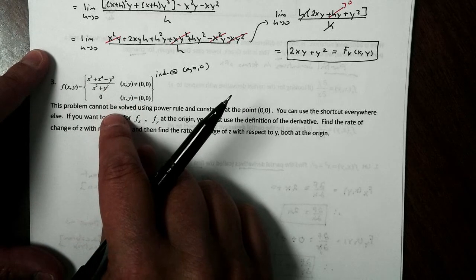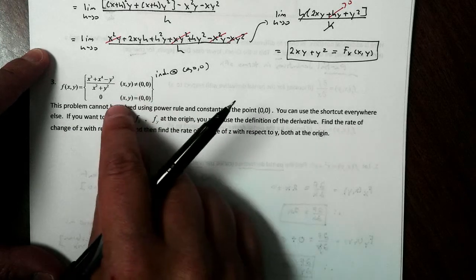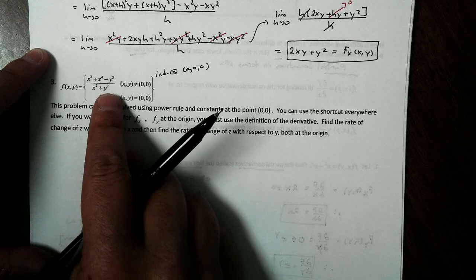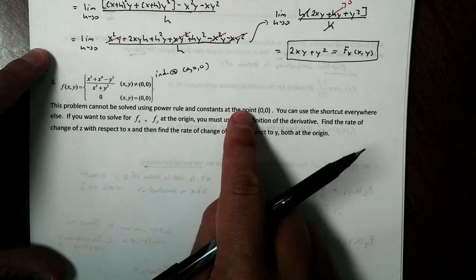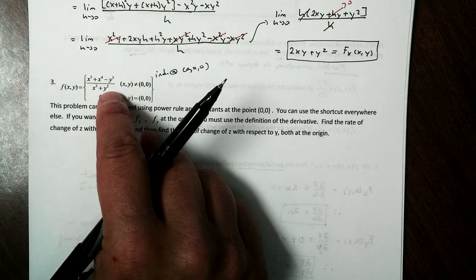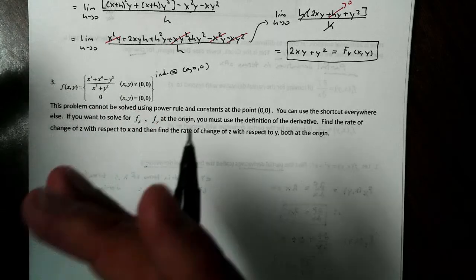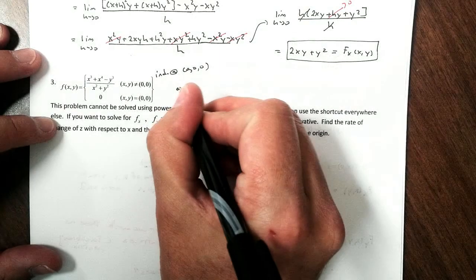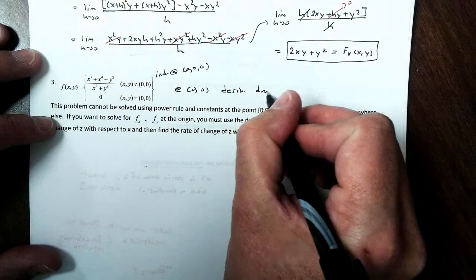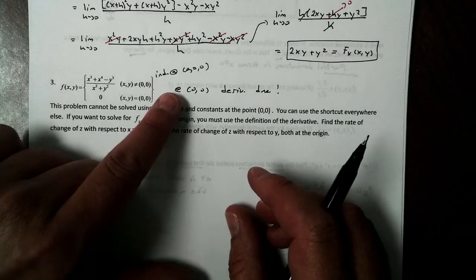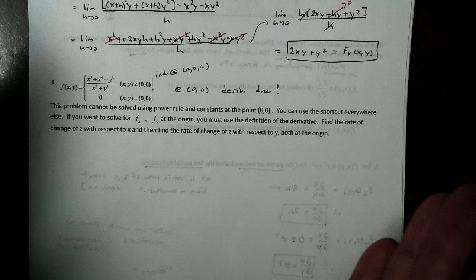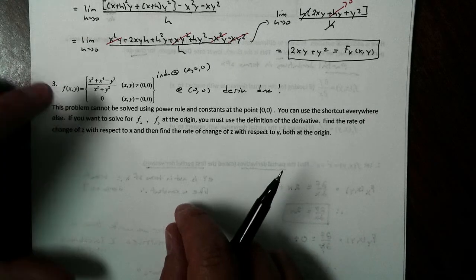This problem cannot be solved using our power rule. So if I want to find the partials with respect to x, we cannot solve for this derivative right here at 0, 0 because it's indeterminate. Even if we take the derivative, we would still get 0 over 0. And that's really kind of weird for us because at 0, 0, the derivative does not exist. But it does have a value there, and it does have a derivative. So we want to find out what that slope is approaching because we've given it a value.